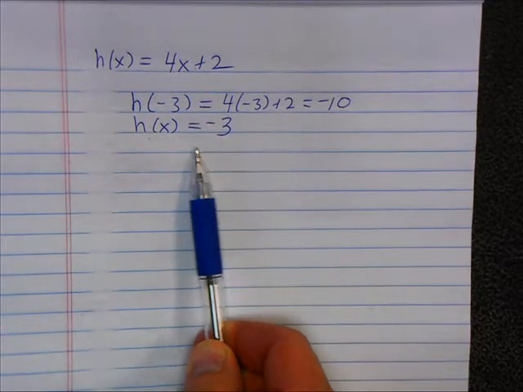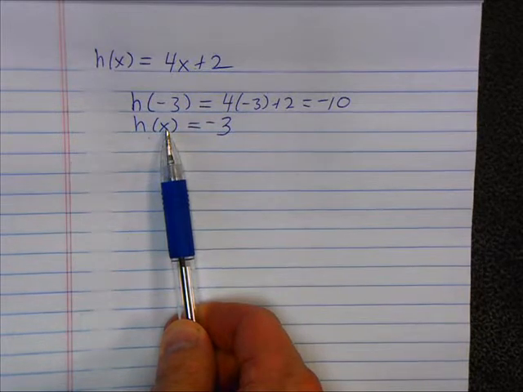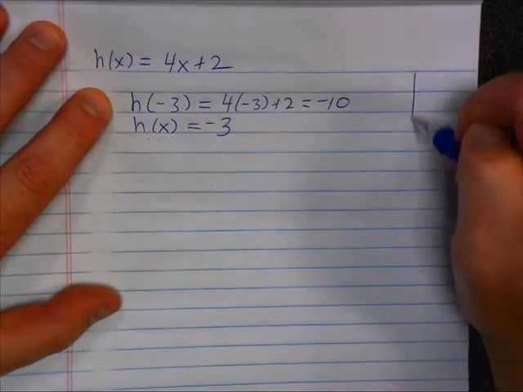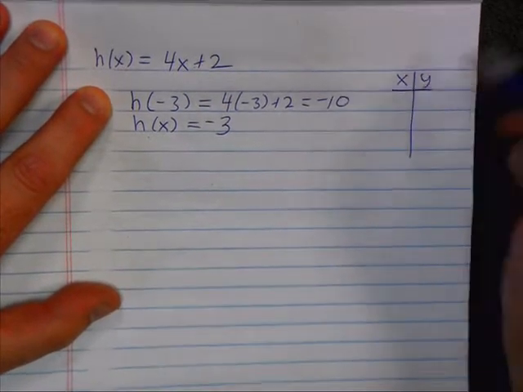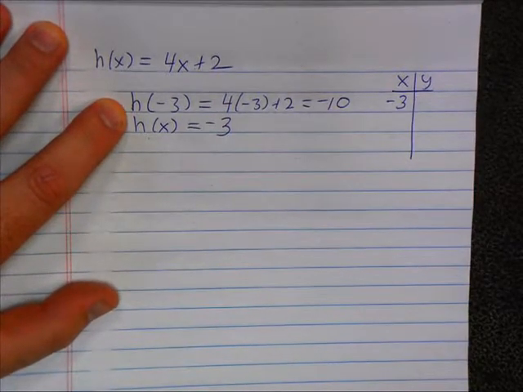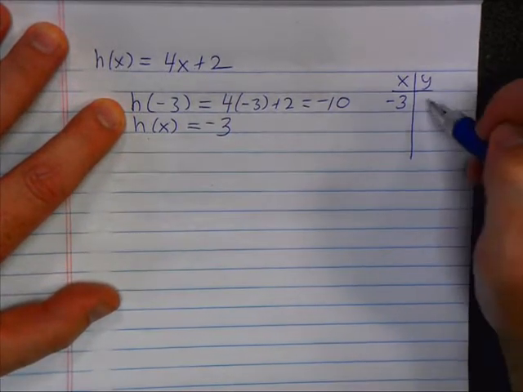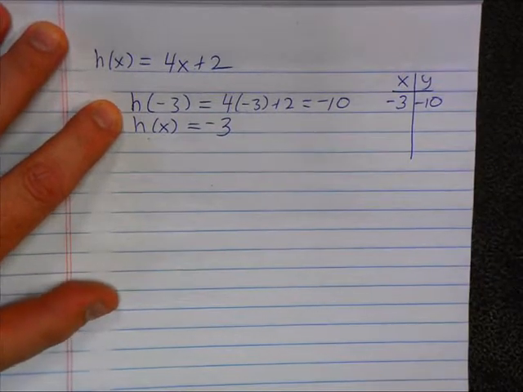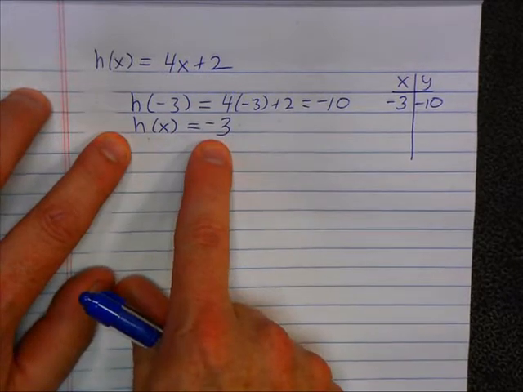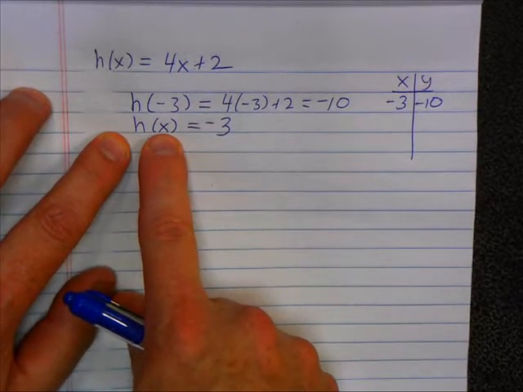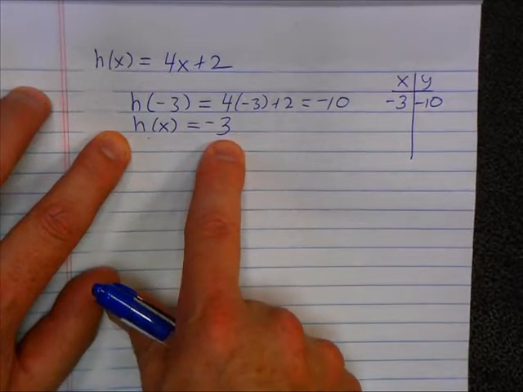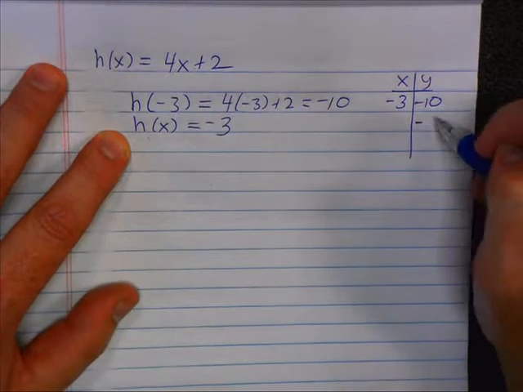Okay, so here's the difference in these two problems. The first one, when I wrote h parenthesis negative 3, that means I was telling you the x value is negative 3. You need to figure out the y value. You told me the y value is negative 10. When I wrote h of x equals negative 3, this means I did not give you the x number, because you still have the letter x there. Rather, I gave you the y number. So this symbol means I'm going to tell you y equals negative 3, and you need to figure out x. So how would you figure out x?